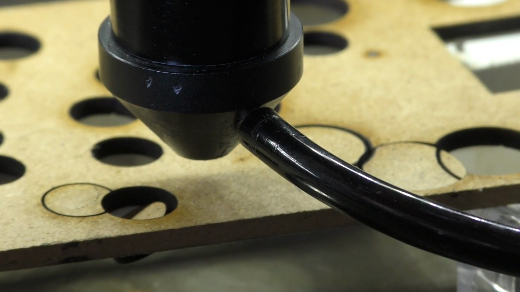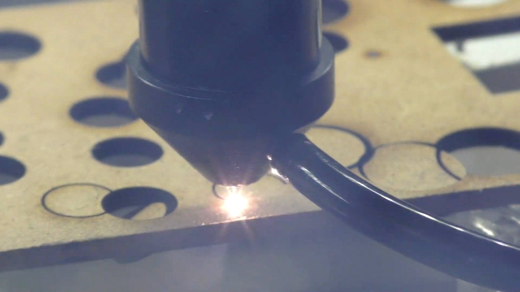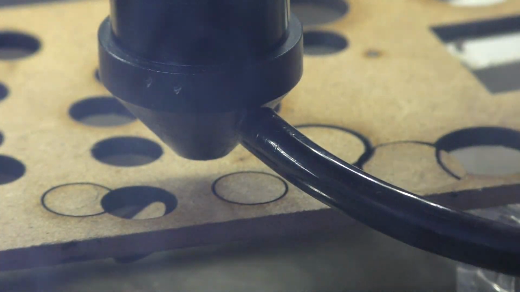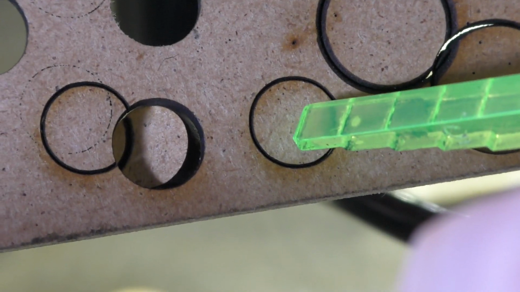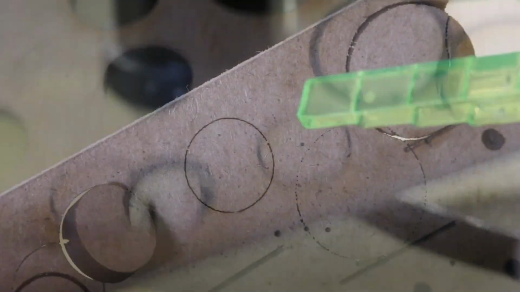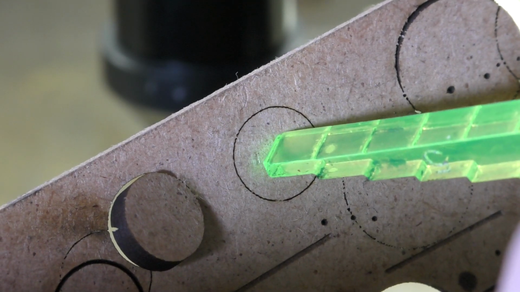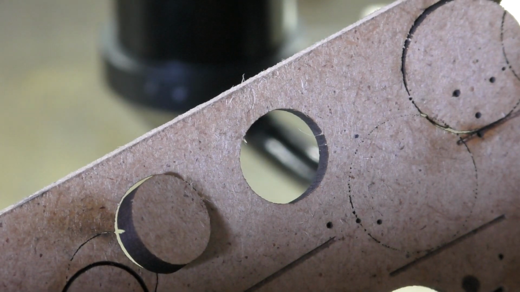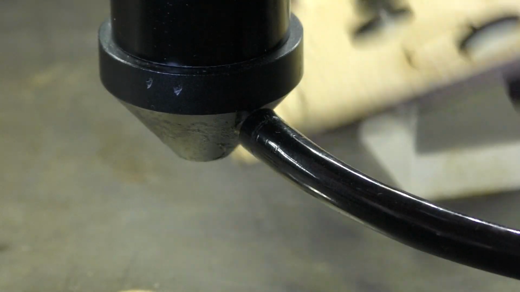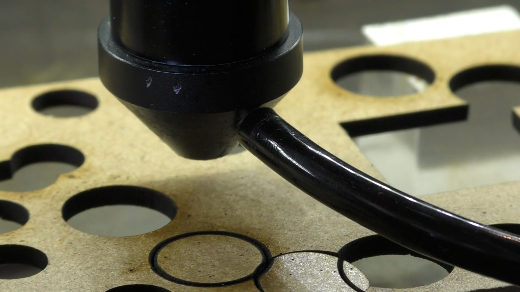So here we've got the small beam and 30 watts. Running this at 15mm a second. Well, it's a very nice cut. Let's look at the back. And again, it's just about come through very nicely. So if I just give it a gentle touch, look, it pops out. And that's at 15mm a second. Let's see if we can push it a little bit further. 16mm a second.